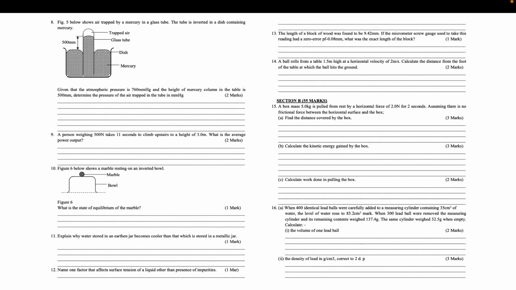Figure 6 below shows a marble resting on an inverted bowl. What is the state of equilibrium of the marble? 1 mark. Explain why water stored in an earthen jar becomes cooler than that which is stored in a metallic jar. 1 mark. Name one factor that affects surface tension of a liquid other than presence of impurities. 1 mark.